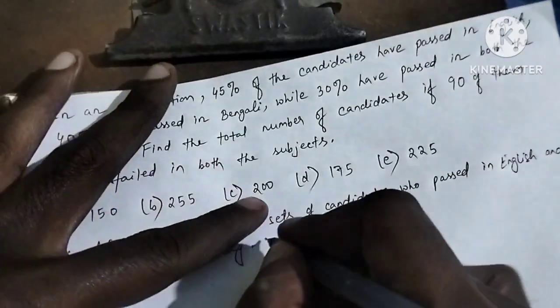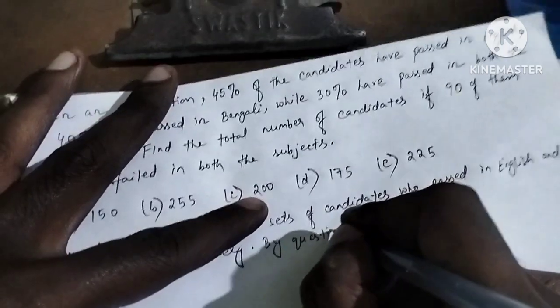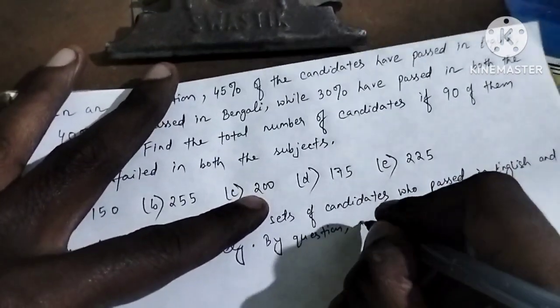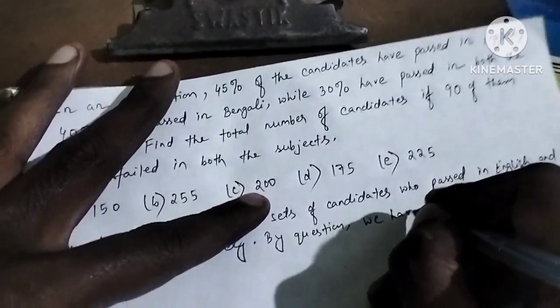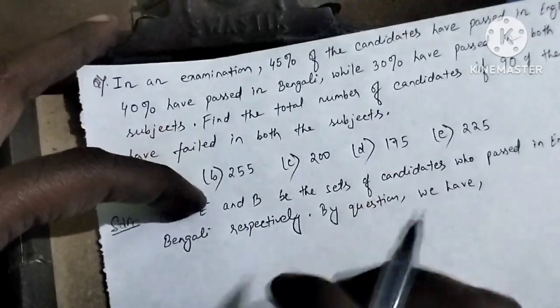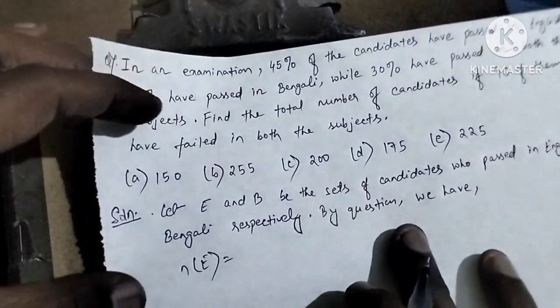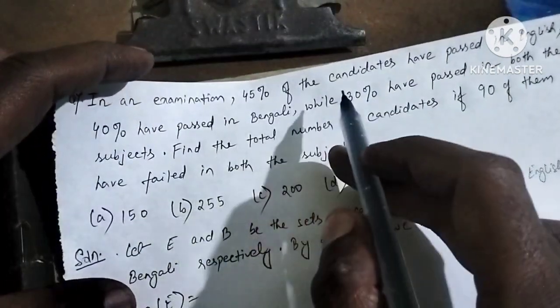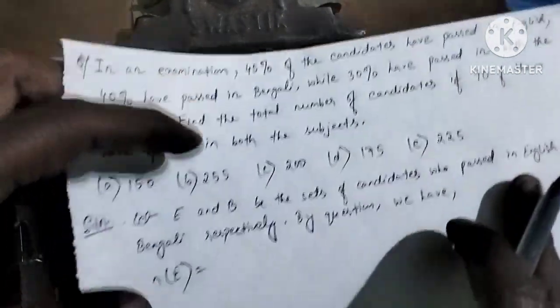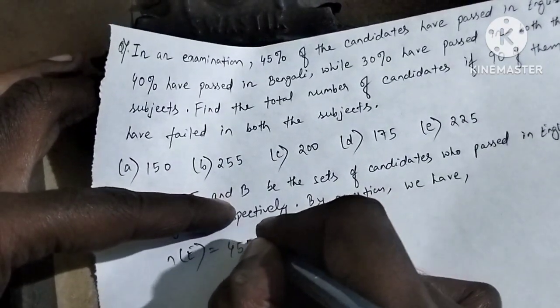Now, by the question, we have the cardinal number of E. That means 45% of the candidates have passed in English, so the cardinal number of E is 45%.